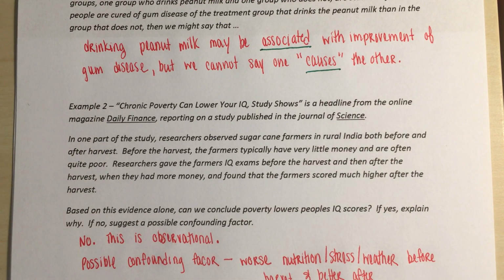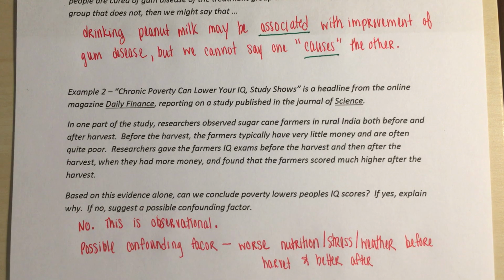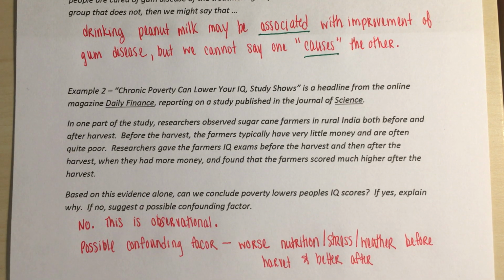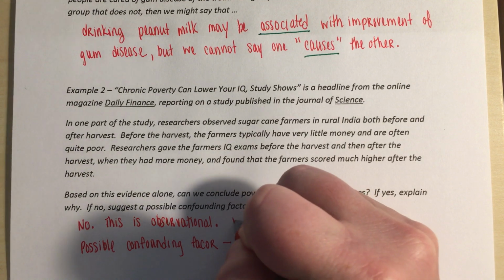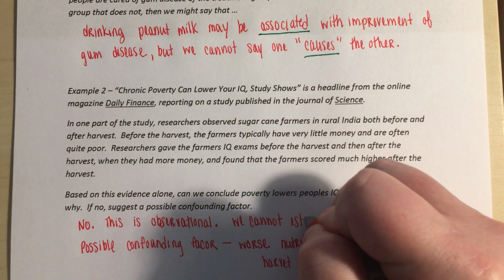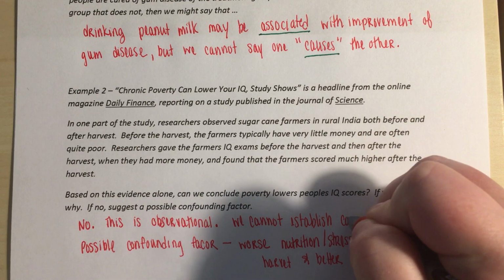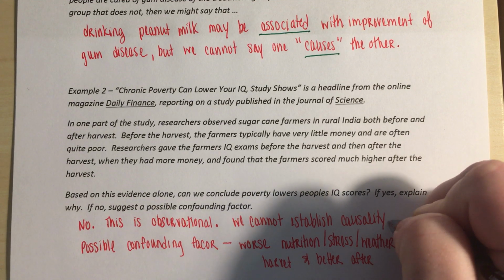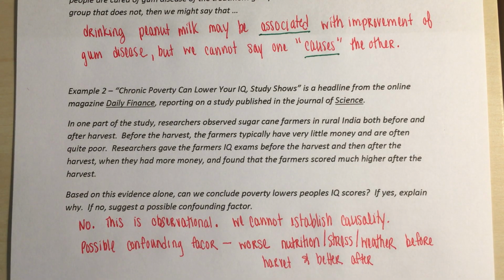So observational studies, again, can show us some sort of an association, but they can't give us causality. We cannot answer the cause and effect question. So we'll put in this sentence here: this is observational, we cannot establish causality. Just to throw that vocab word in there one more time. So our second type of study, our observational studies, again, cannot answer our cause and effect type of questions.